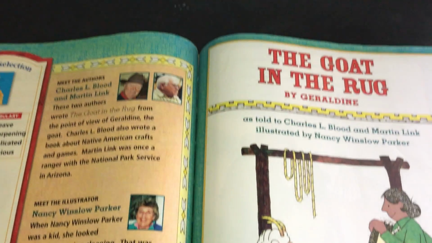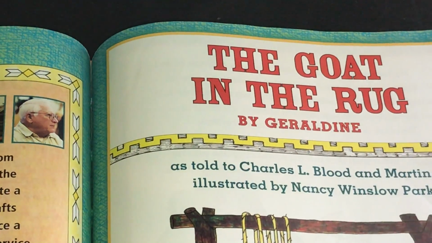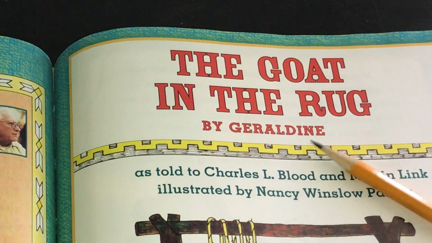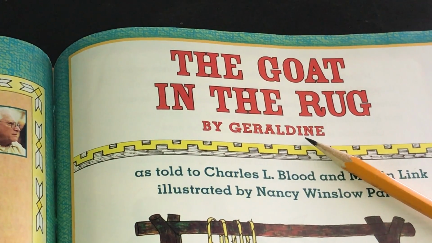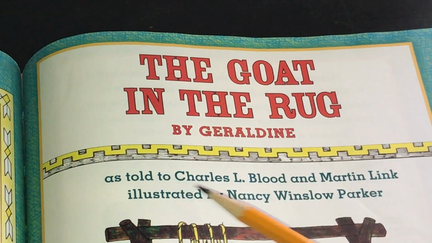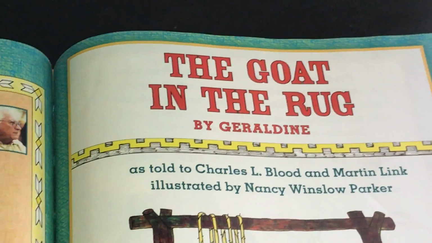Now let's read The Goat in the Rug by Geraldine. Geraldine was an old-time storyteller who made this story up in the first place. Charles and Martin are retelling it, and it's illustrated by Nancy Winslow Parker.